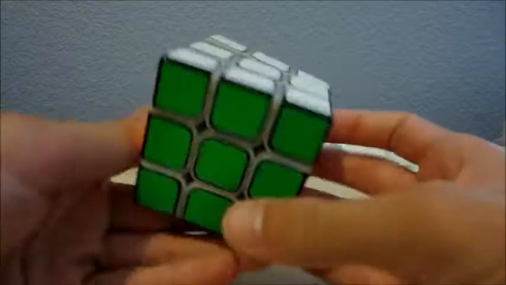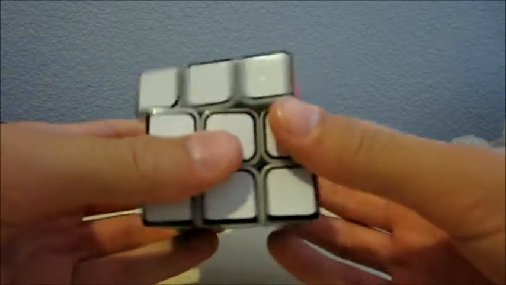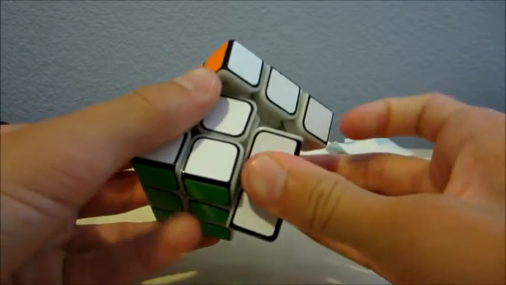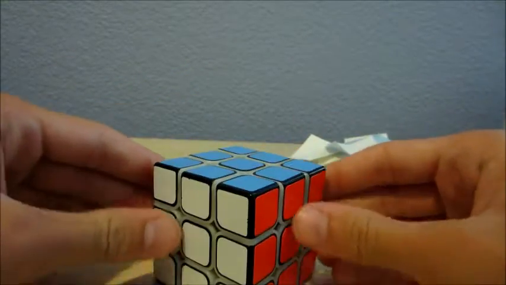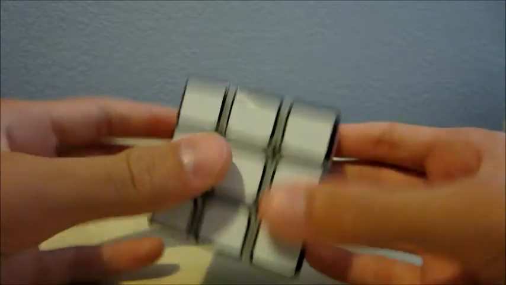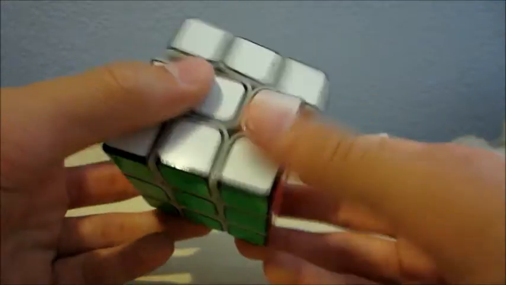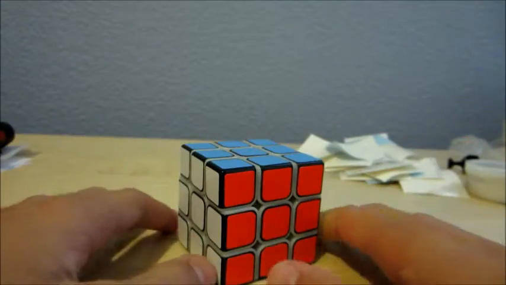So, the way we're going to do this is I'm going to go through all the cases, and I'll show you what you need to look for to tell where certain things are, so that you know where to apply your algorithm, okay? So, let's get to the first one.